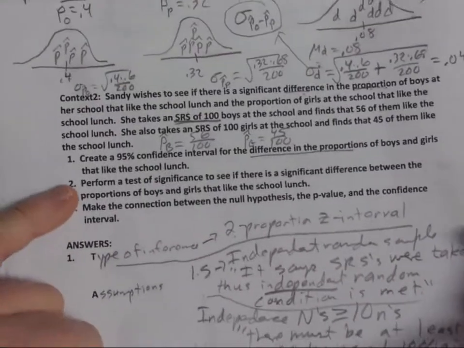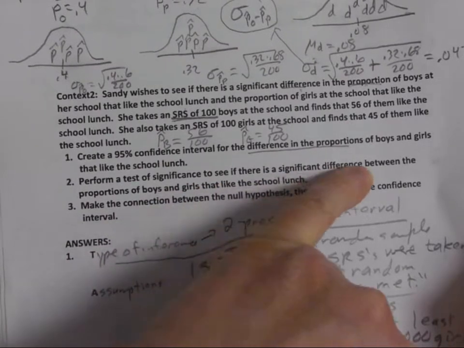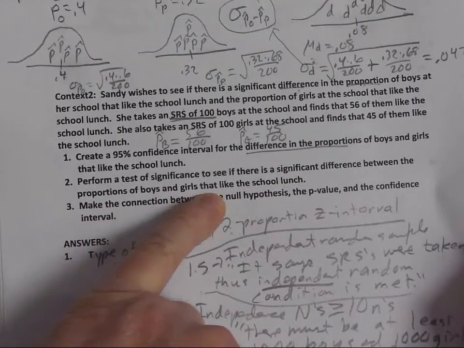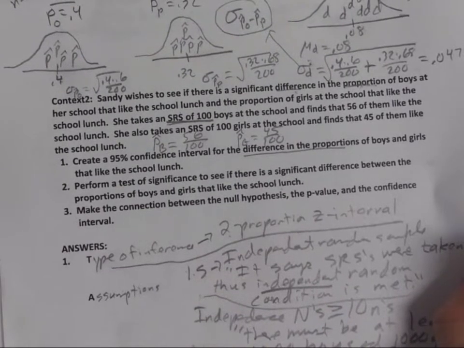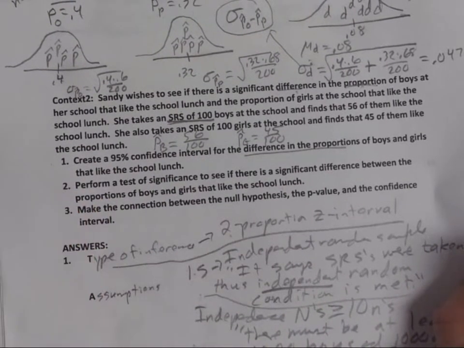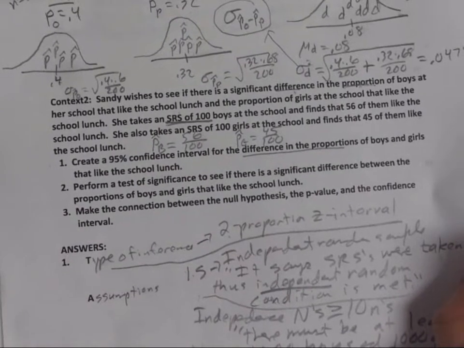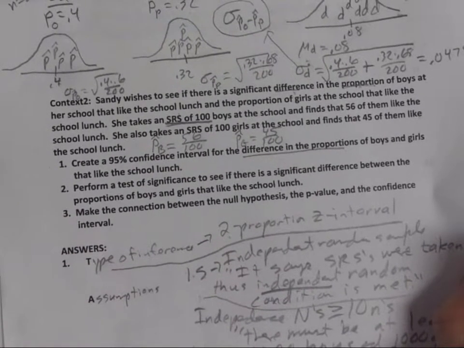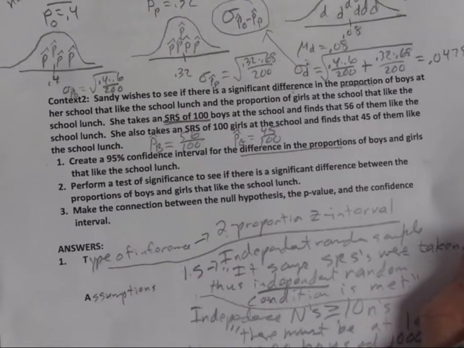Now, number 2 says: perform a test of significance to see if there's a significant difference between the proportion of boys and the girls that like the school lunch. Well, like I just said, one way of doing that is to do what we just did, to make an interval and say whether or not 0's in there. Because we're going to do a two-sided test here, but our way of doing a hypothesis test is to find a test statistic and p-value. And so that is what we're going to do.